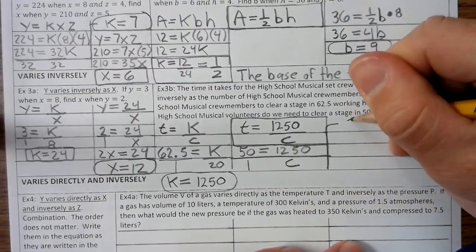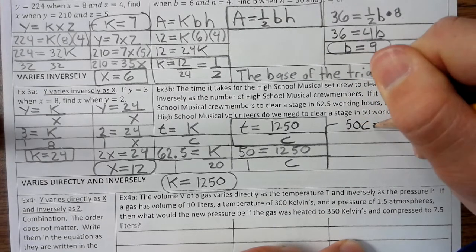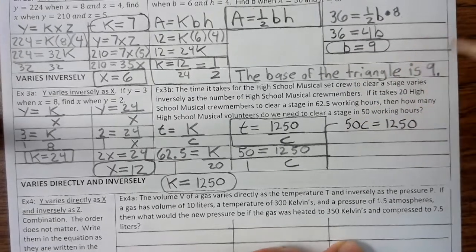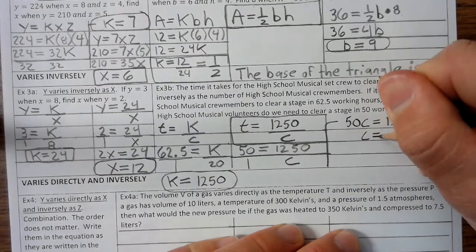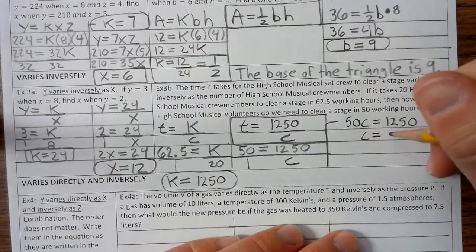So 50C equals 1250. Divide both sides by 50, so C equals 25.